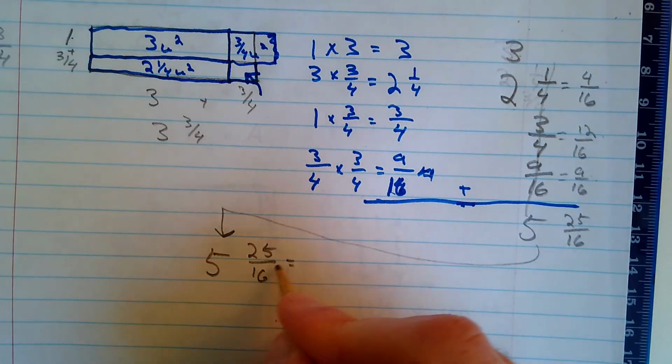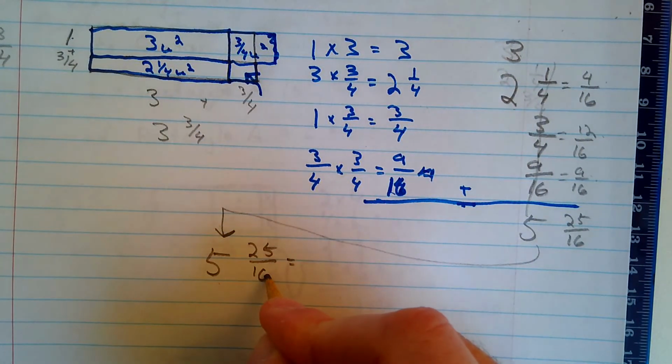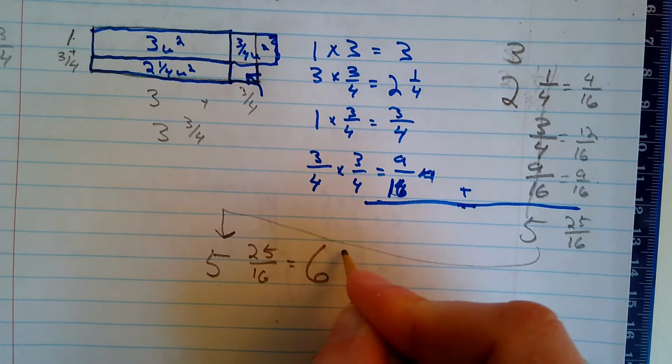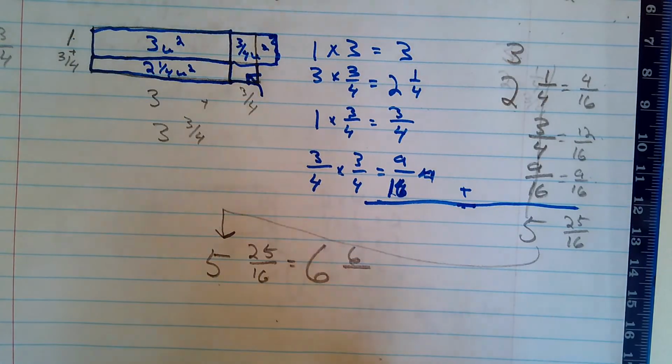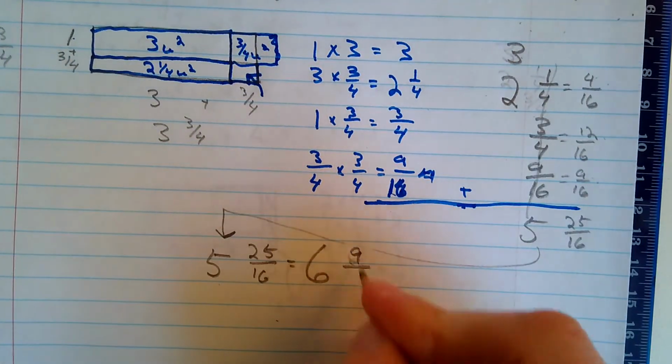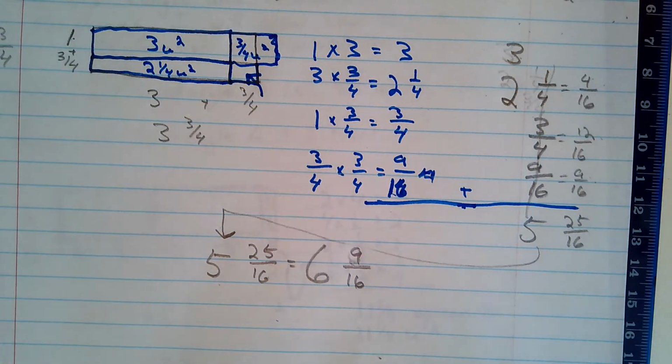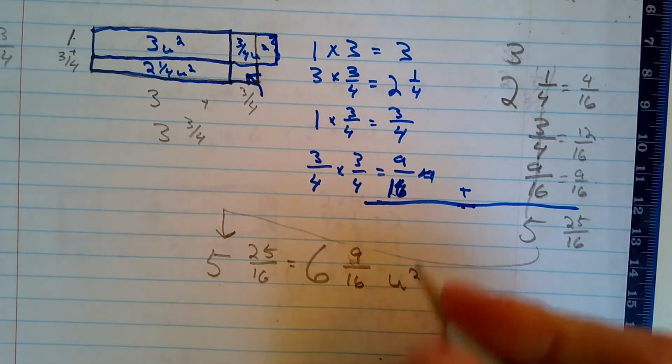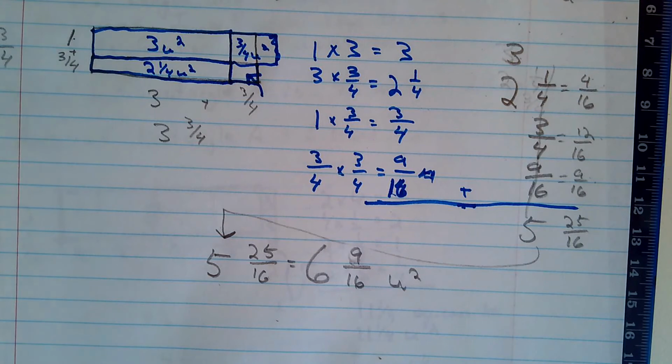So 5 plus 1 and 9/16 is 6 and 9/16, sorry. Okay, so the area of rectangle B is 6 and 9/16 square units.